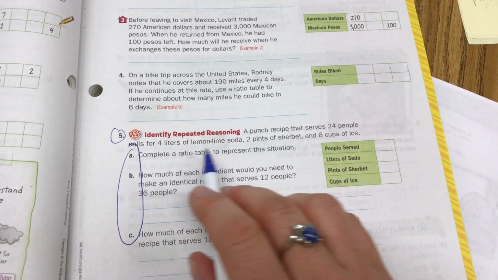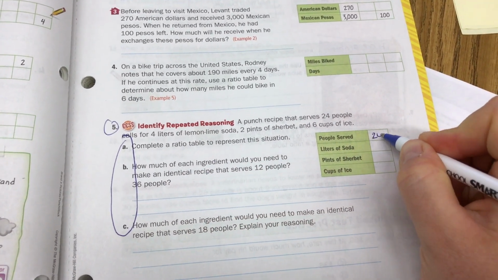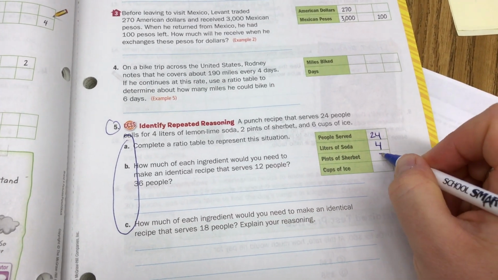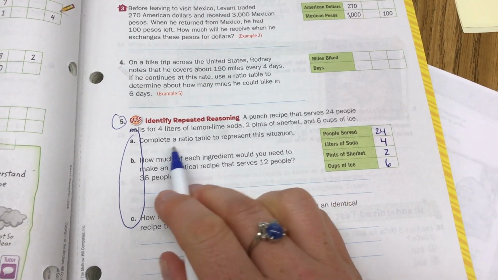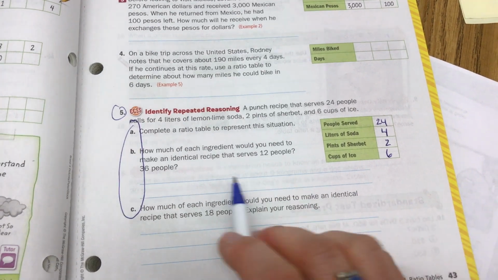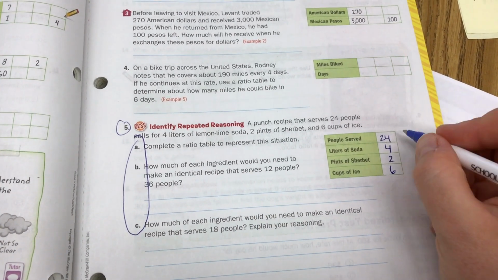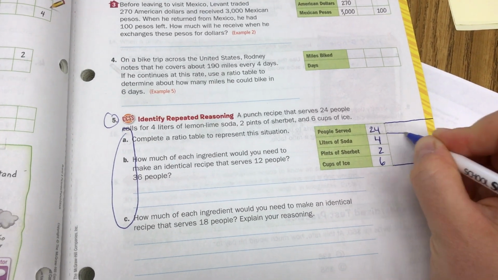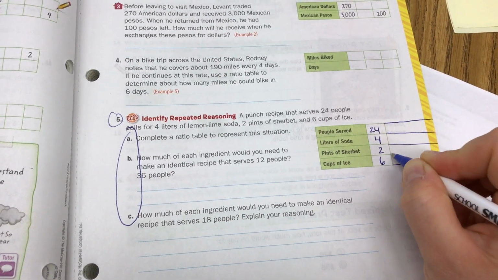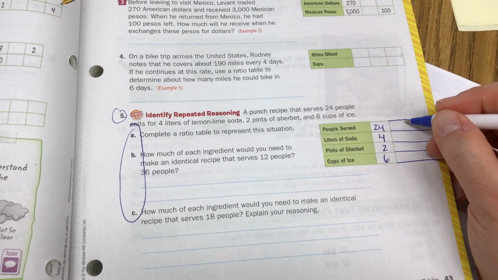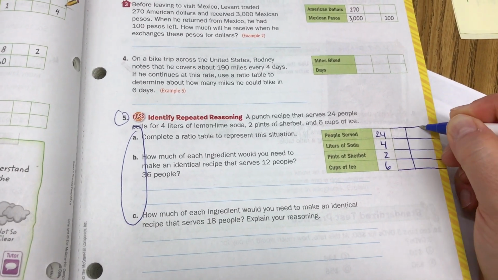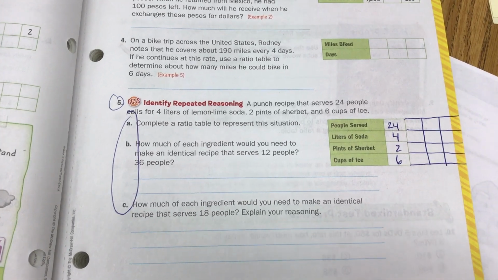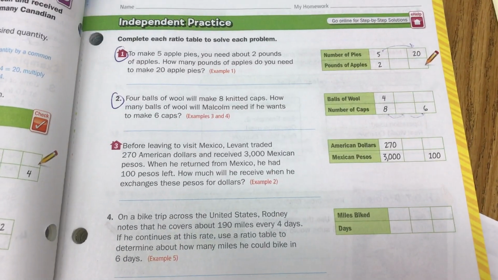A punch recipe serves 24 people with 4 liters of lemon lime, 2 pints of sherbet, 6 cups of ice. So that's A right there, already done. But then when you go over here, you're going to have to make more to this table. So you're going to be moving out this table like this with 3 more columns. So go ahead and get that ready for number 5, and then you can check your work.